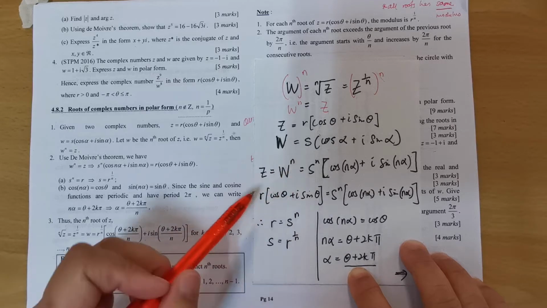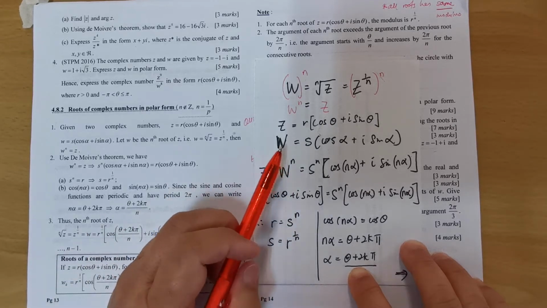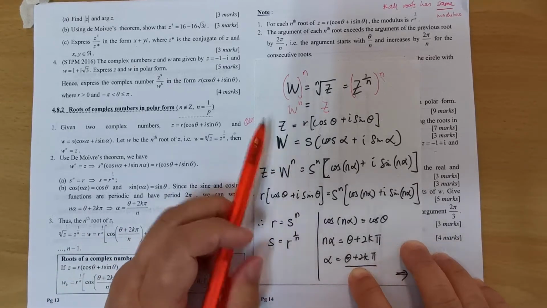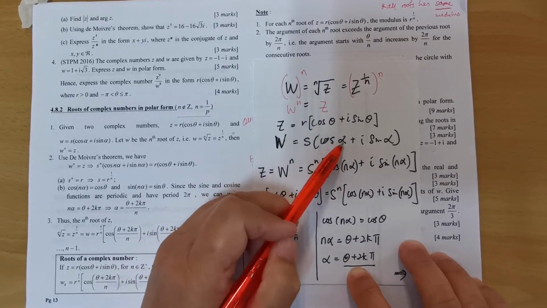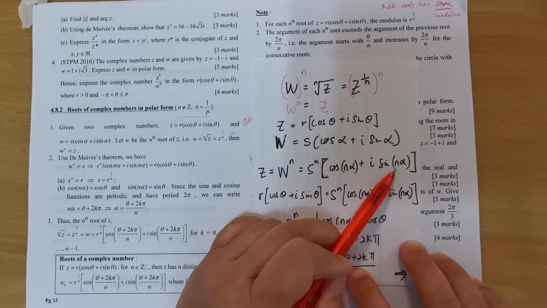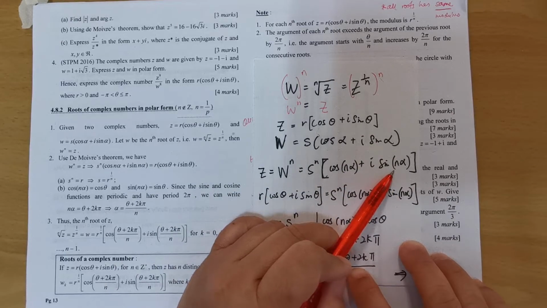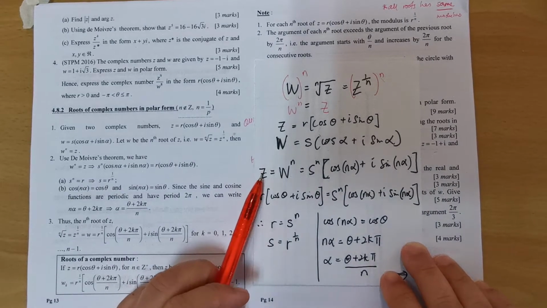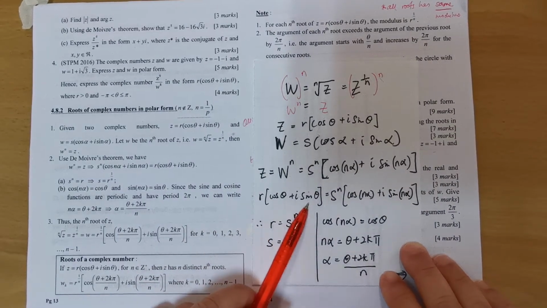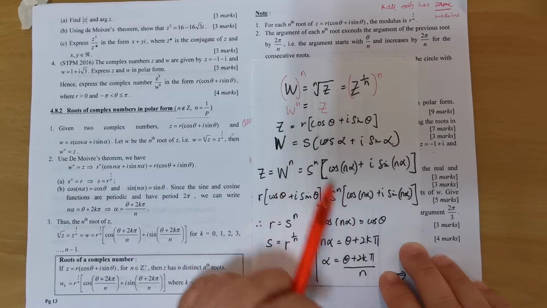By using De Moivre's theorem, if w to the power of n, then the modulus is also to the power of n, and the argument is multiplied with n. That we learned in the last video. The left hand side is z, which is r(cos theta plus i sin theta), and the right hand side is w to the power of n.